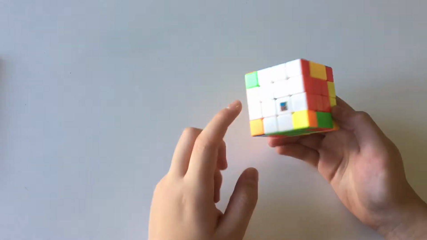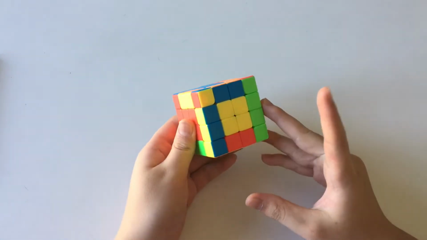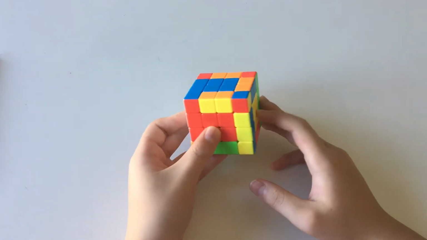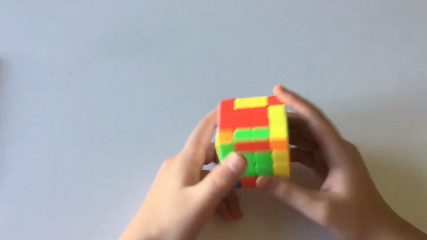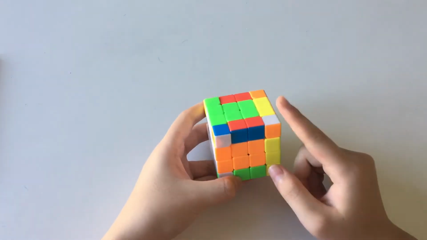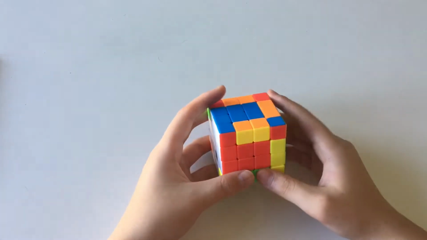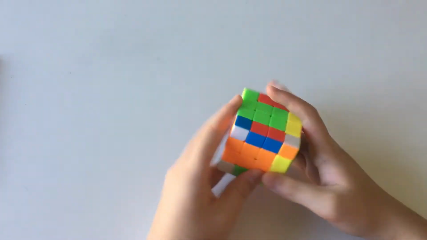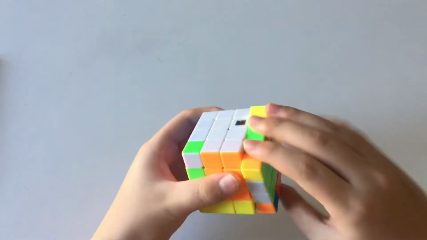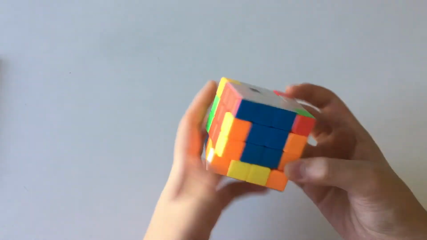It should be with white on left and yellow on the right. It should be from down to up: orange, blue, green, red, blue. So this is the order, and I can solve that again.